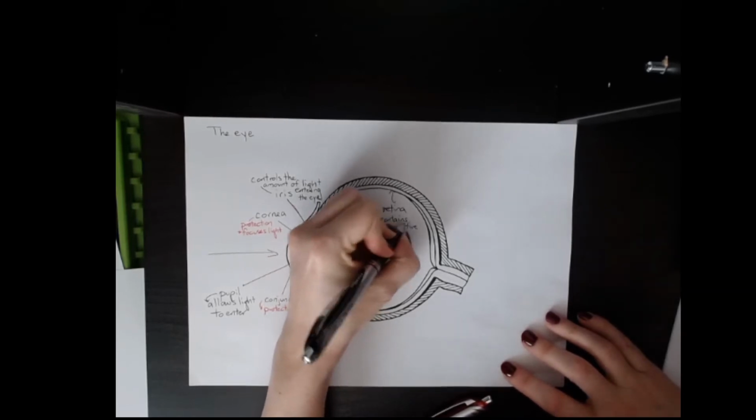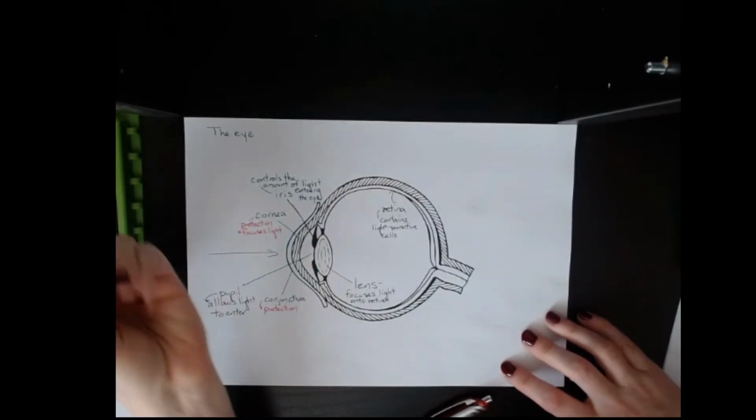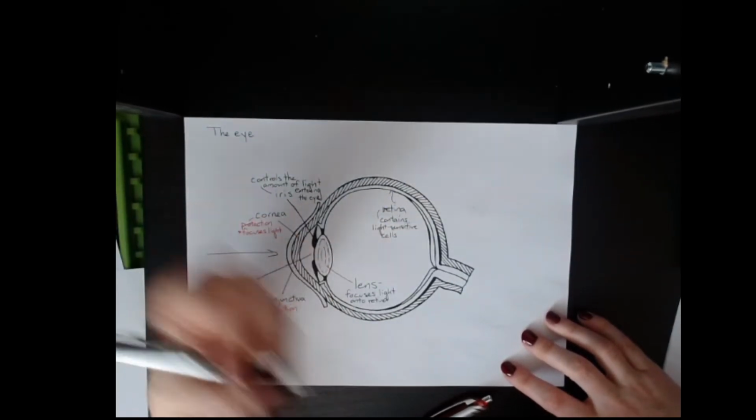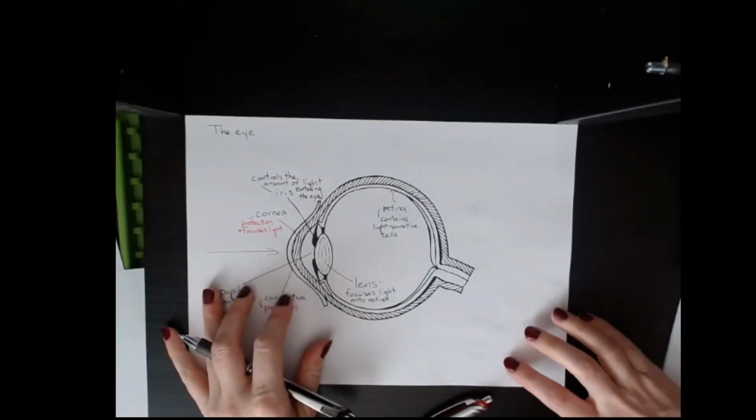Like I said, you don't need to know the names of the rods and the cones, but just in case you're interested, the rods are the ones that detect light, and the cones are the ones that detect color. So C, C: cones and color. They're the reason we can see in color.